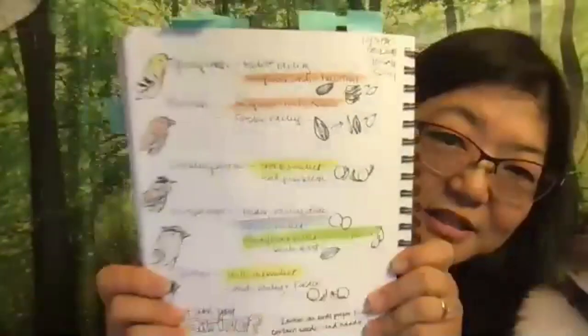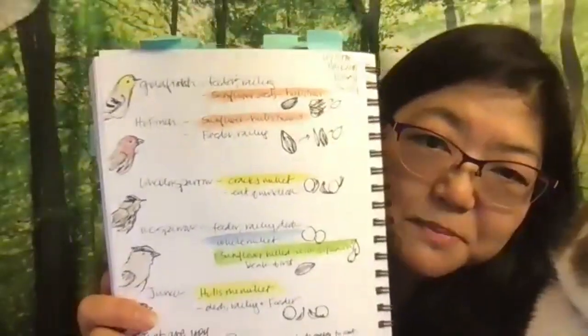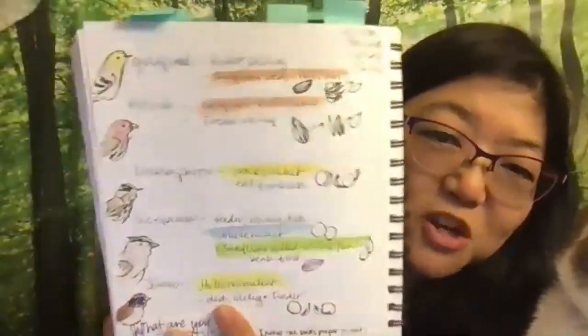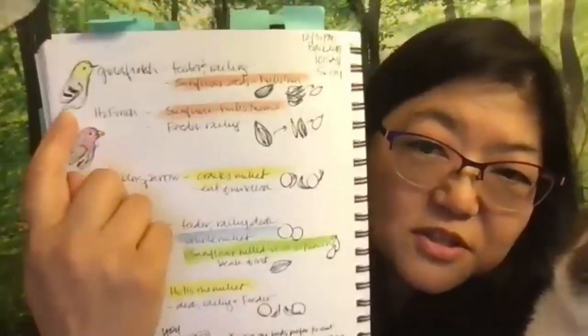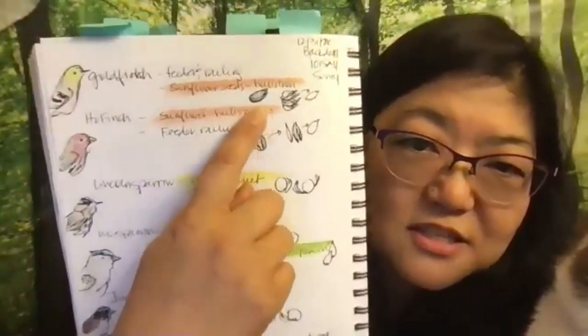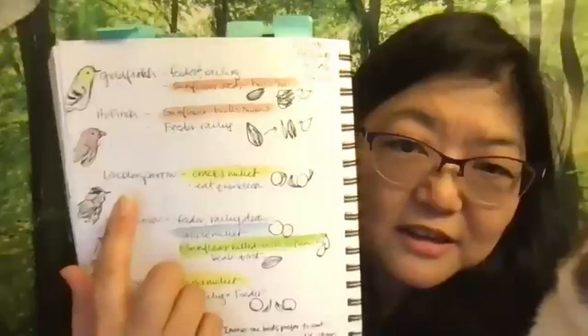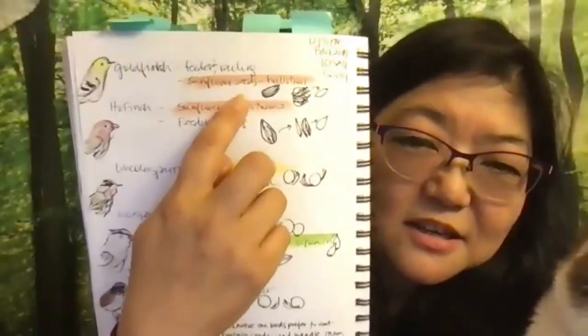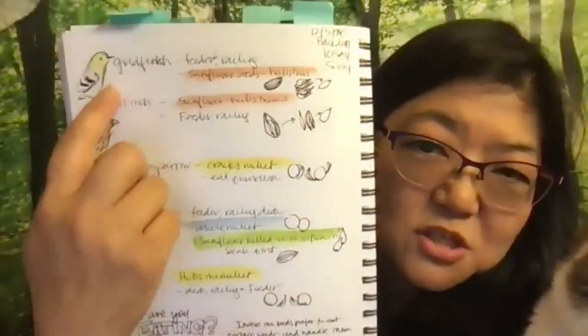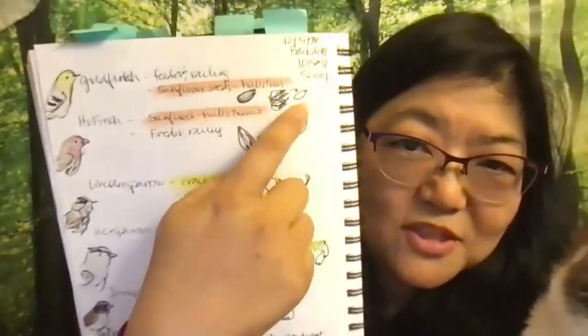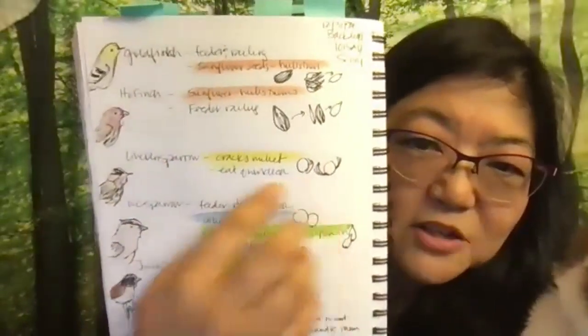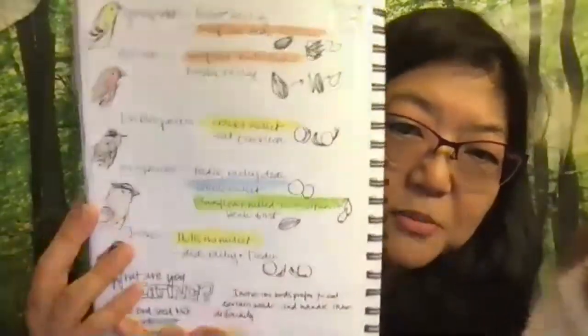Another list in this journal is right here, an illustrated list. I didn't mean for it to be a list, but I was observing the birds at my bird feeder and noticing, because I was watching how they were feeding, that these different birds crack the seeds in different ways and they eat it differently. So I was really interested in that. And so I just did quick sketches of which bird it was, which seed it was eating, and what it did with it. And this helped me understand a little bit more about the birds in my yard.